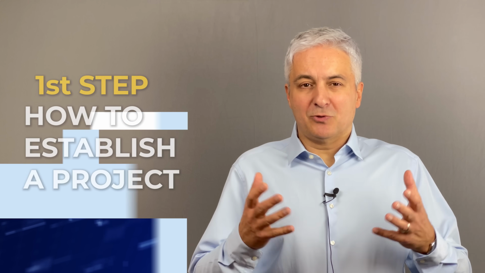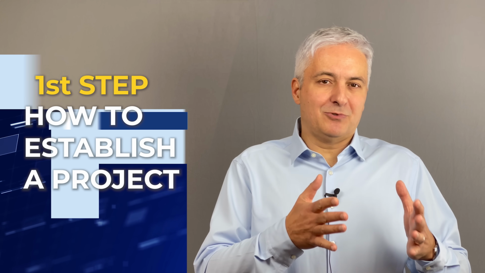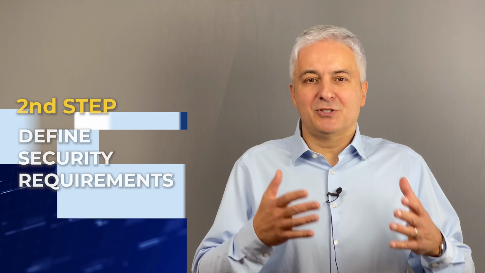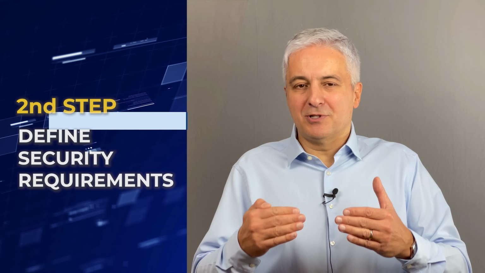The first step is to establish the project. This means that you have to define who is the project manager, who is the project sponsor, and what are the major milestones in the project. Then the second step is to define what are the security requirements that are expected from your company.